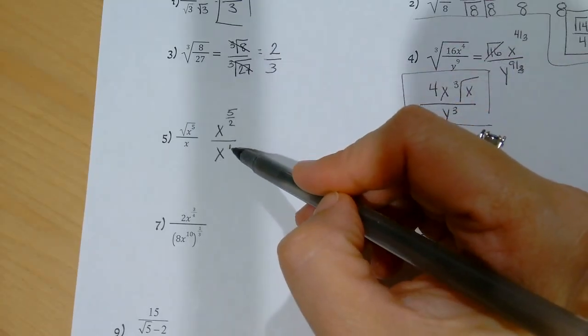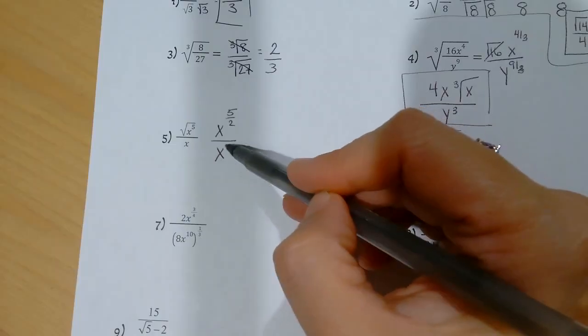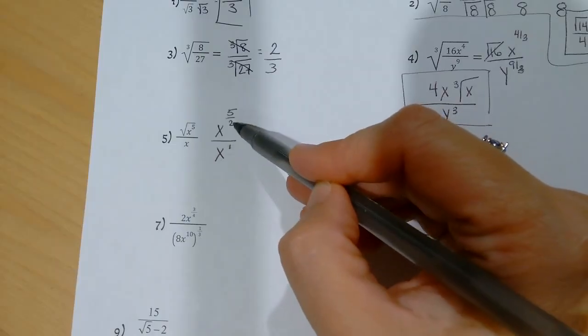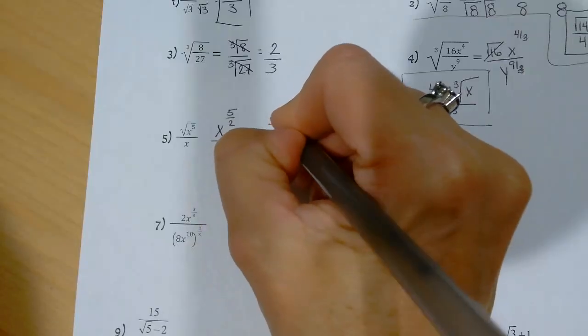And obviously you can throw this in your calculator. When I do it in my head, I call this 2/2. So 2/2 is equivalent to 1. So 5/2 minus 2/2 should get me 3/2.